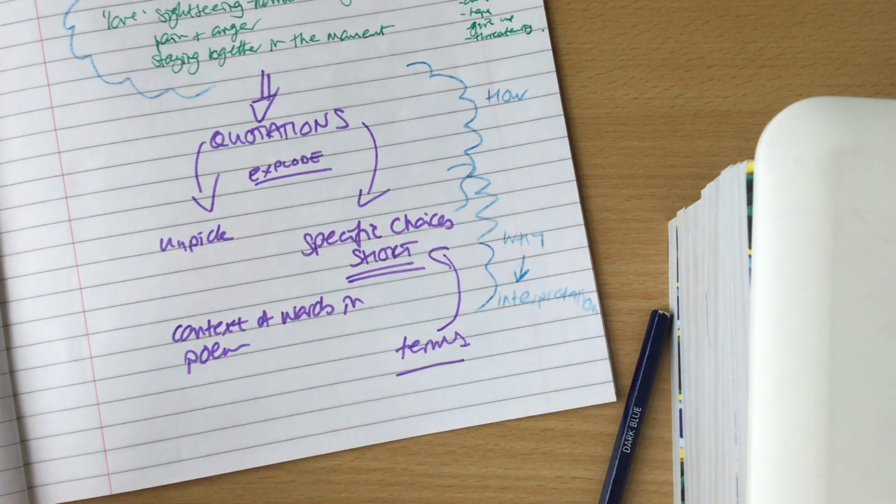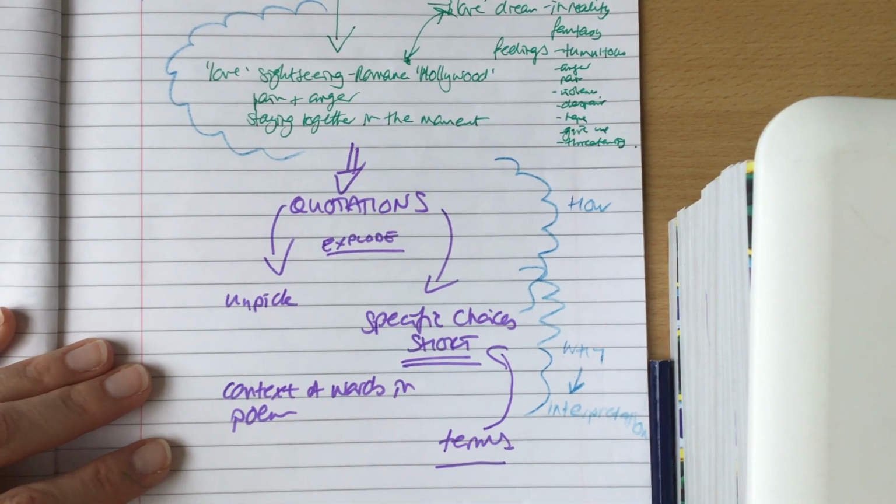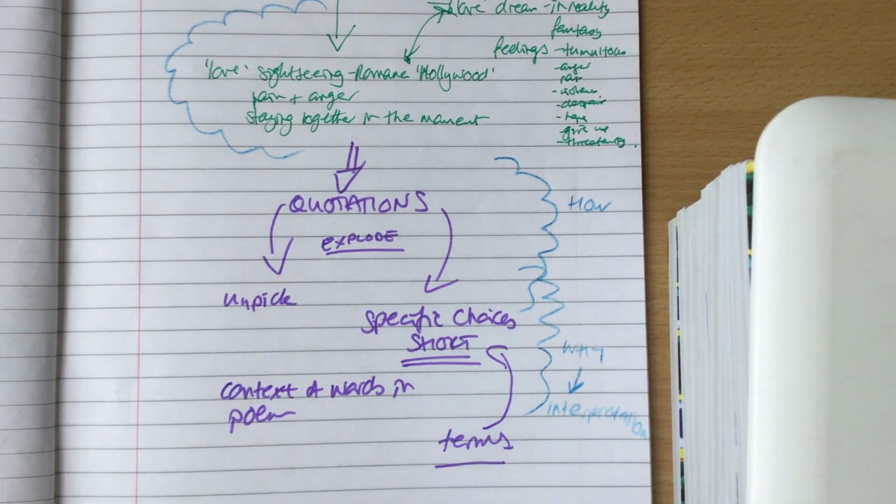All of that feeds into quite a hefty, high-punching paragraph. Now, another question. How much do I have to write?